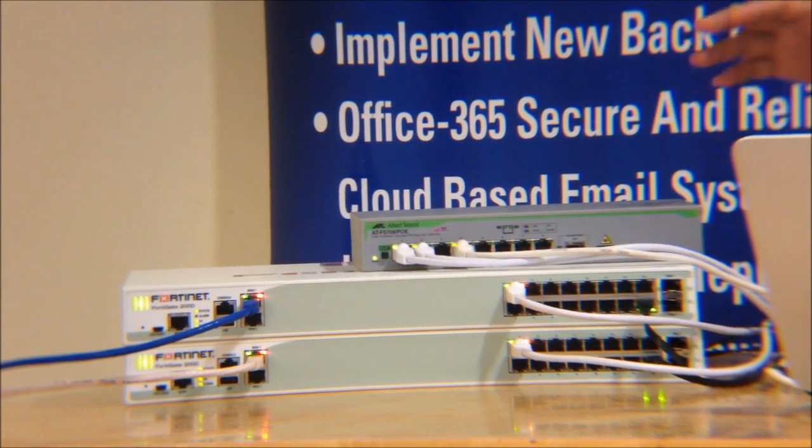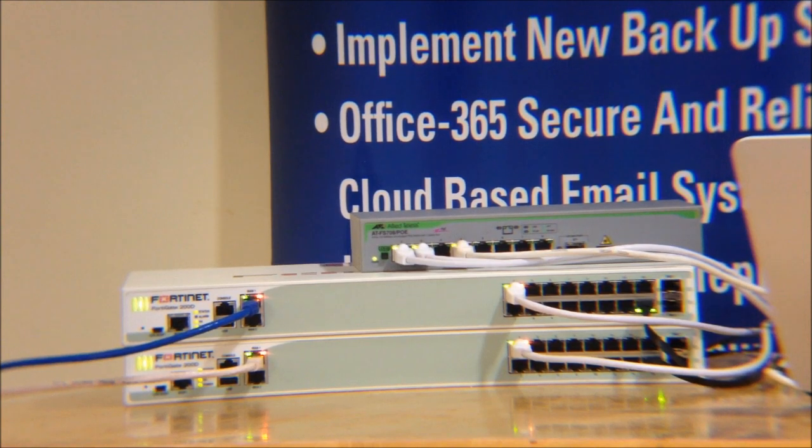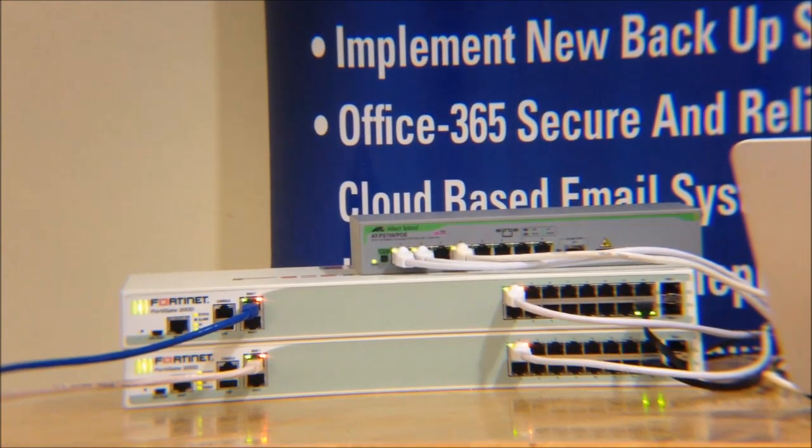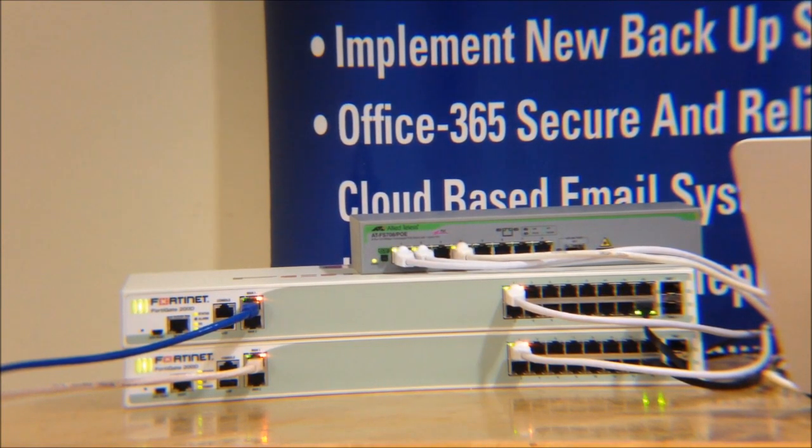Remember, for active HA, in order to continue the web filtering and other security subscriptions, both Fortigate units must be licensed with FortiGuard subscription services. Otherwise, even if you fail over to the other slave Fortigate, your security will be compromised.